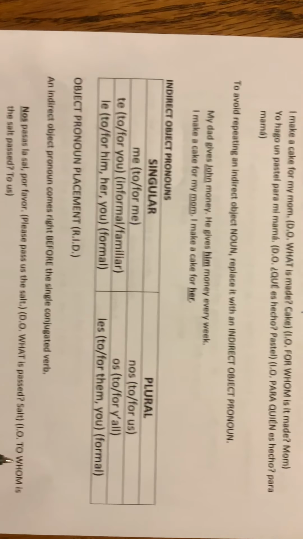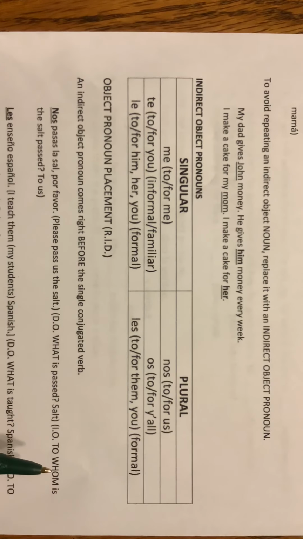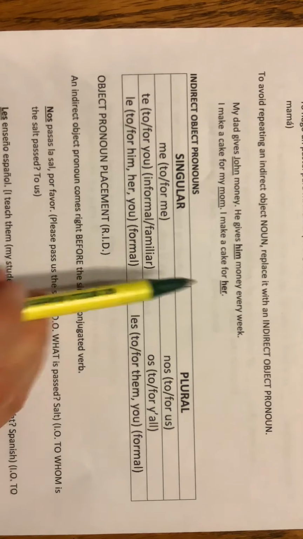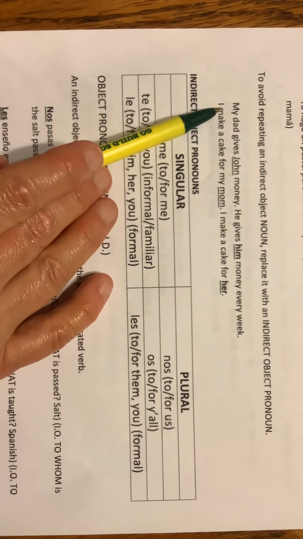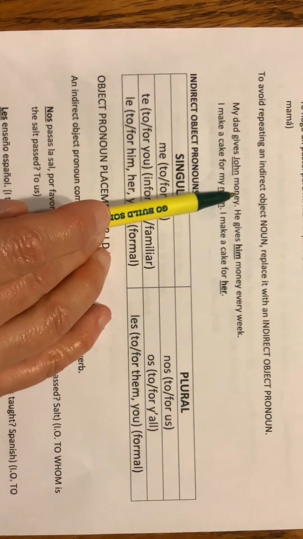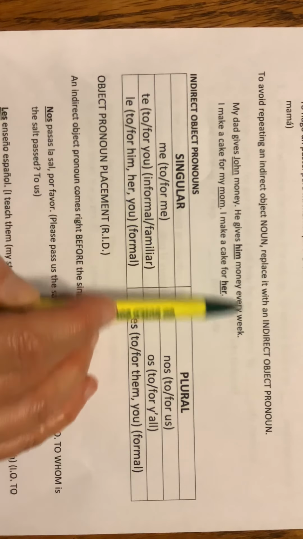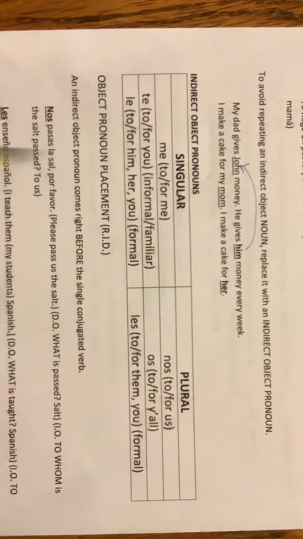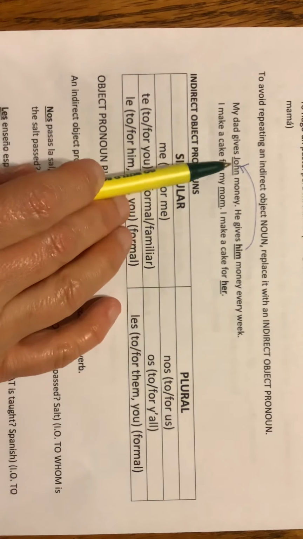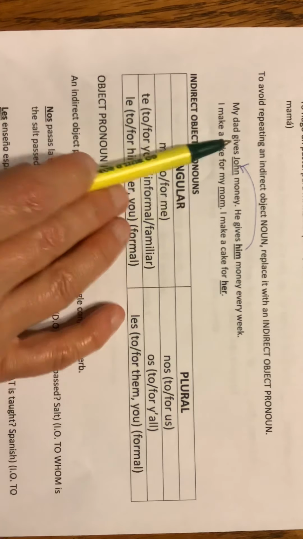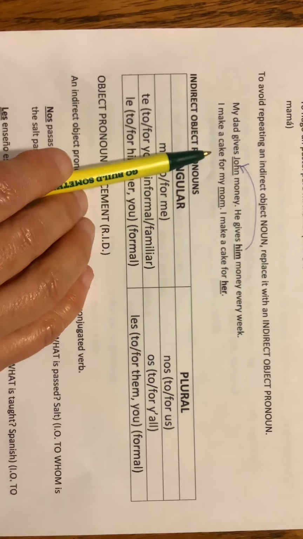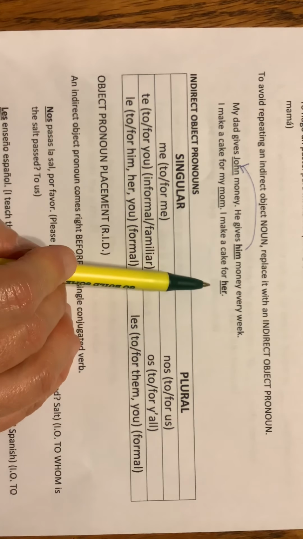So same story. We're not going to keep saying, I made a cake for my mom. It was my mom's birthday. I'm going to change that and use a pronoun to replace my indirect object noun. So if you'll notice, here are some examples of us changing that to the object pronoun. My dad gives John money. He gives him money every week. Him refers back to John. John is my antecedent. I can't say he gives him money every week without telling you who him is in the first sentence. The second one says, I make a cake for my mom. I make a cake for her.